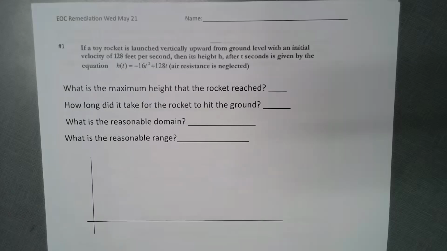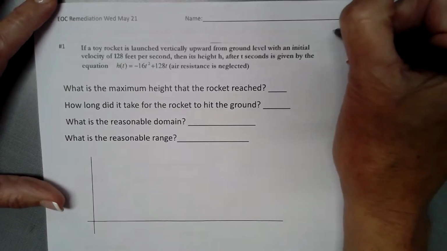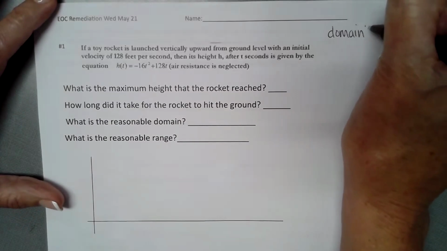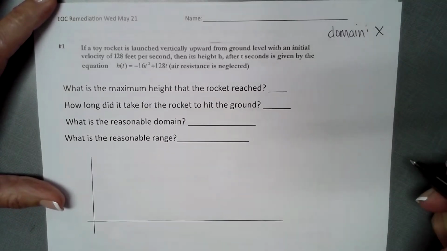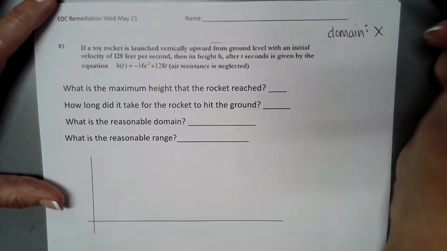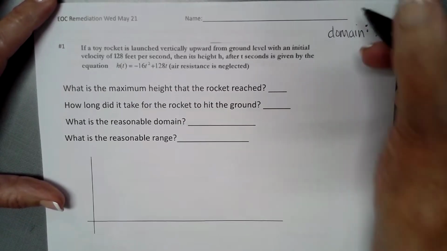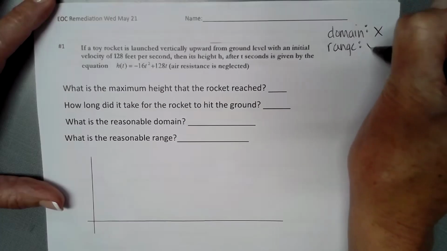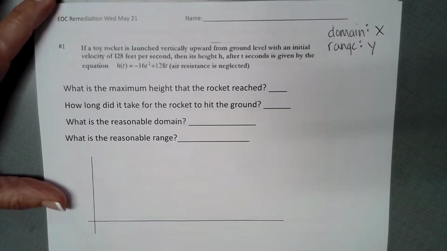Good morning, everybody. We are going to do a little bit with domain and range today. I know that there's going to be some questions on the EOC, so here we go. Let's not forget that domain is your independent variable, or your input, or your X values. If you're looking at a graph, obviously it'd be the X-axis. And your range, those are your Y values, or your outputs, okay?